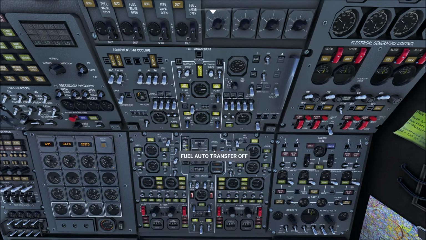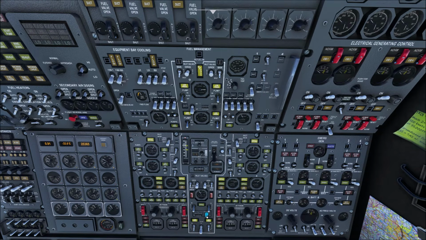you want to switch your fuel auto transfer to rearward. Set a maximum transfer at any one time, 5 tons. You want to move the fuel as far forward as possible to as far back as possible. So set the pumps to auto because we're on automatic, and on the back, auto, auto, and open the valves, and that's it.